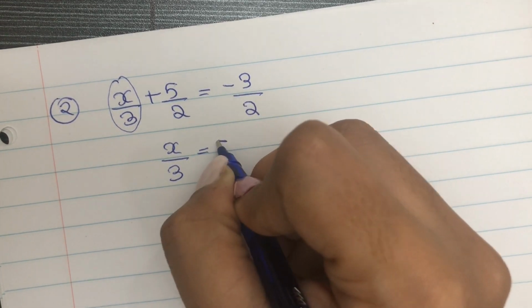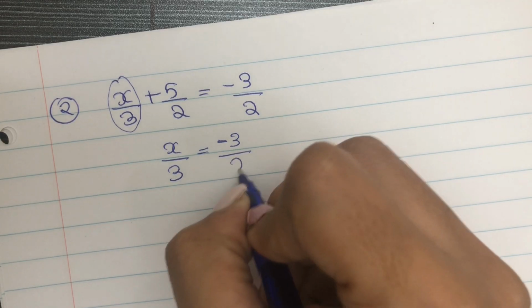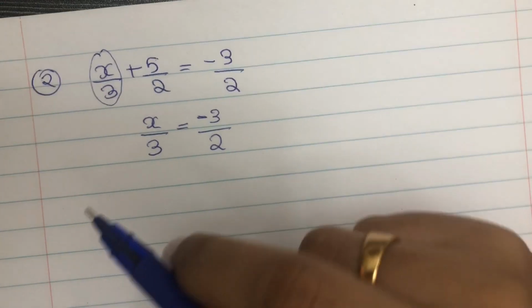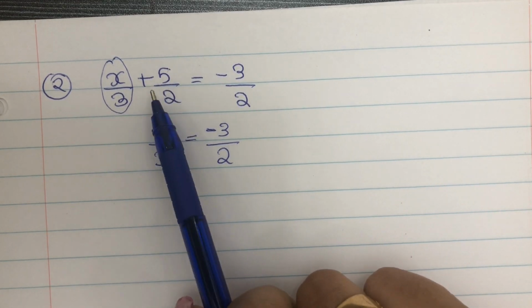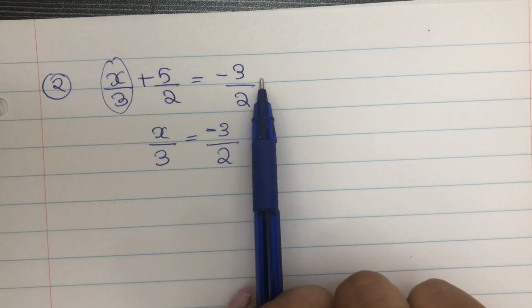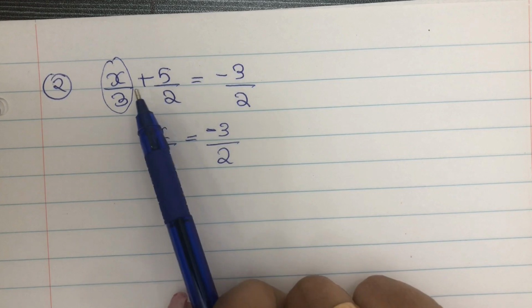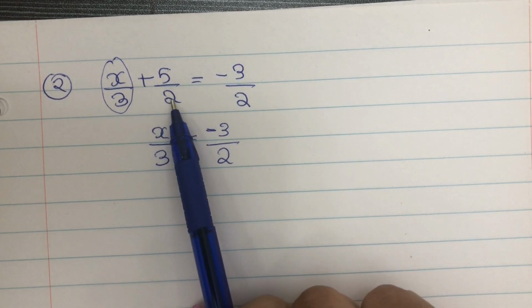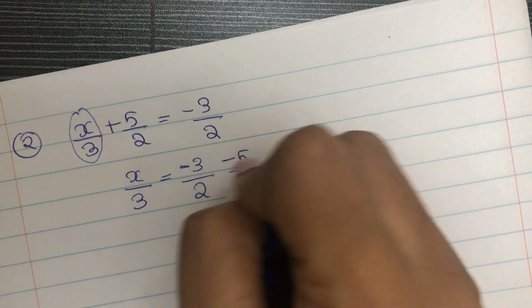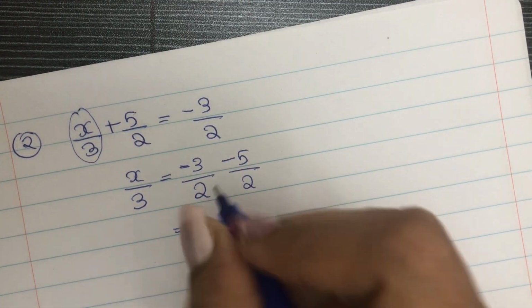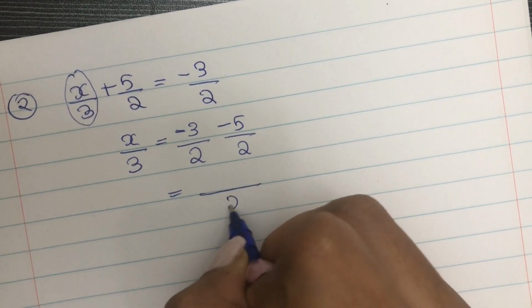So what was there before? Minus 3 by 2 is there. Now we have to transfer what? Plus 5 by 2 to the other part of the equal to sign. So it will be what? It will be the opposite of plus 5 by 2, that is minus 5 by 2.